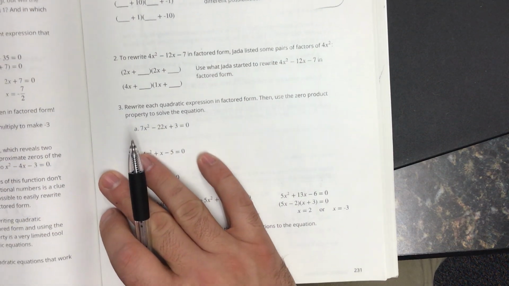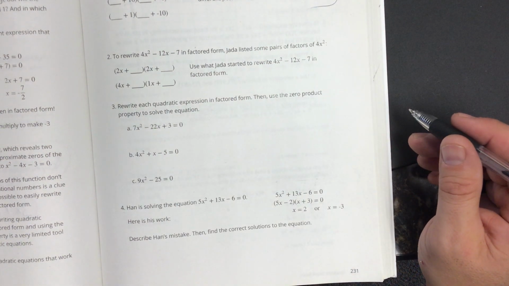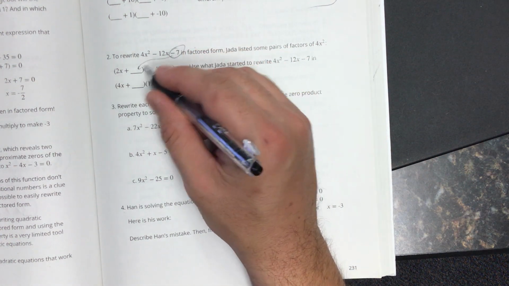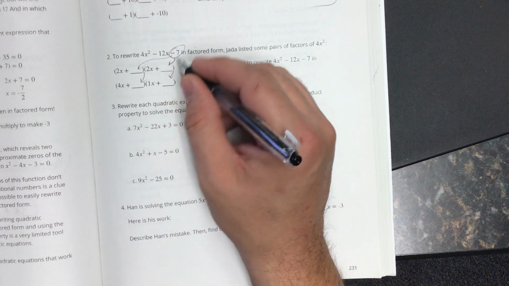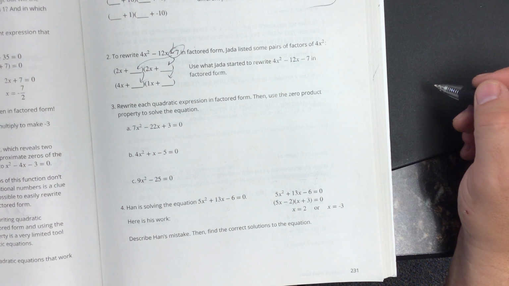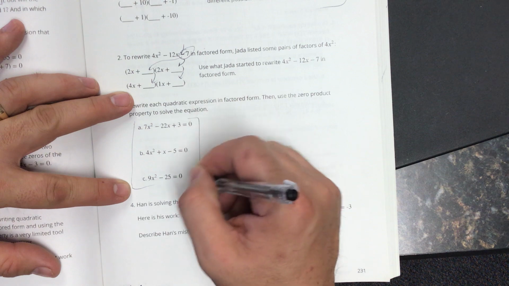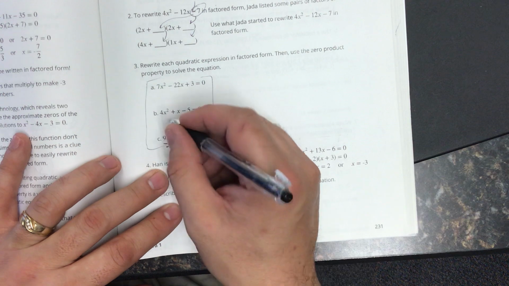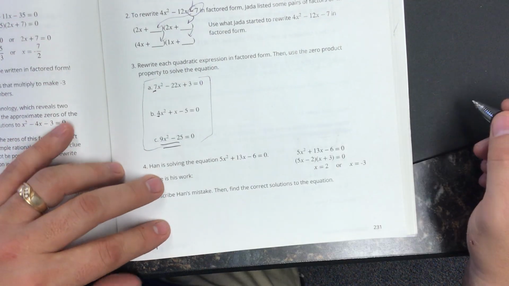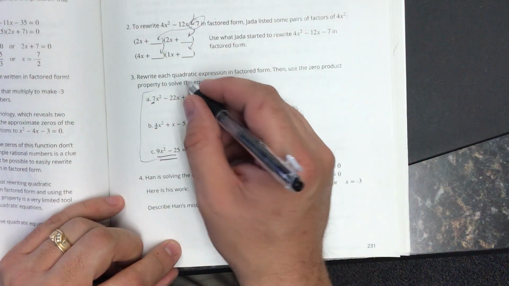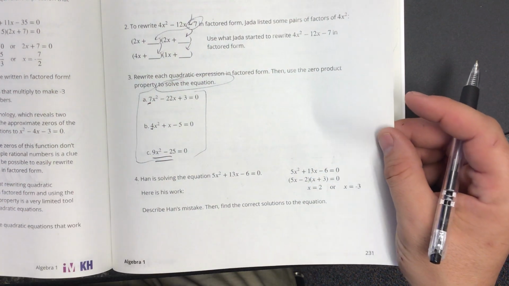Okay, question number 2, rewrite. Use what Jada started to write, so what factors of 7 would go here? Notice it is a -7, so one of them would have to be negative. Question number 3, rewrite in each factored, so write those all in factored form like we did today. This one should be easy, that's from past lessons. These two both have a coefficient, so those are the quote-unquote tougher ones. Then make sure you solve as well.